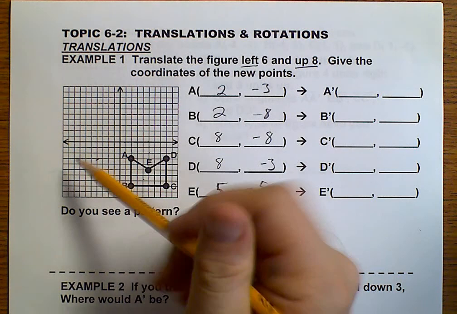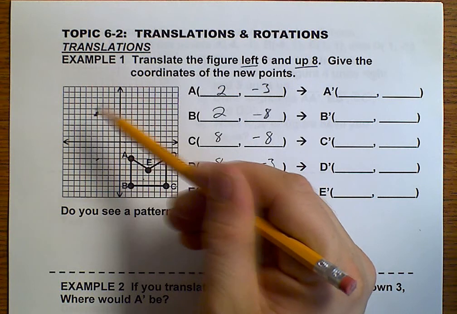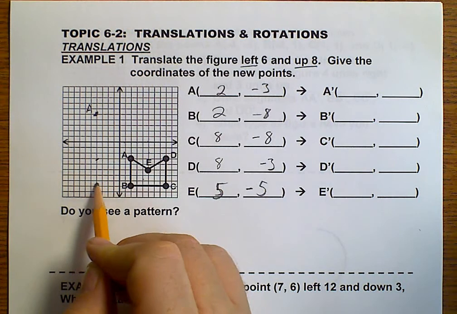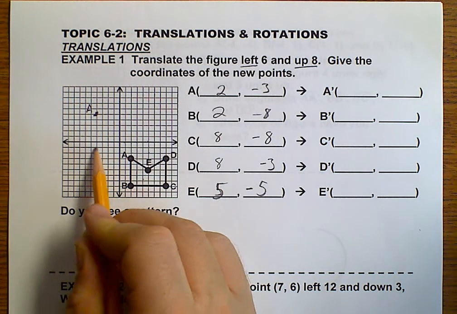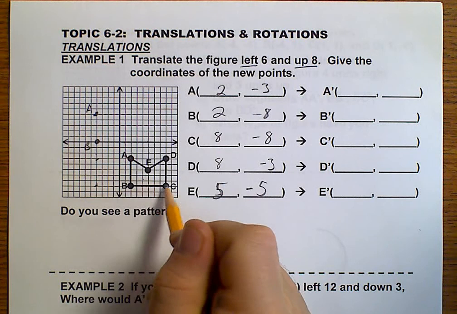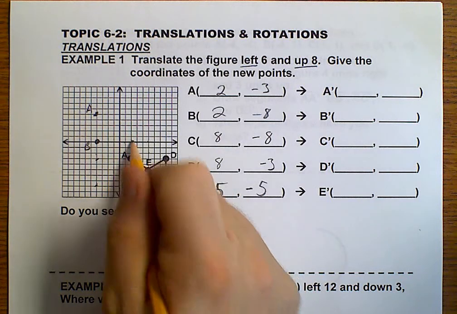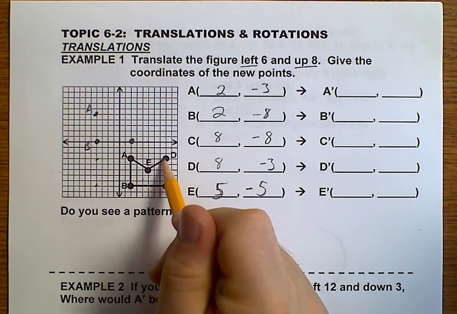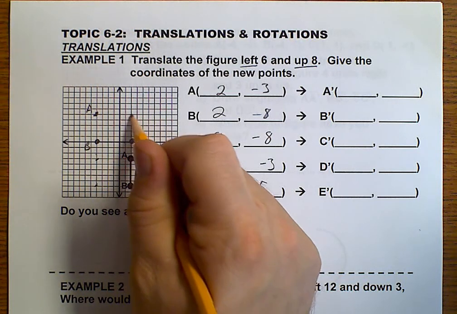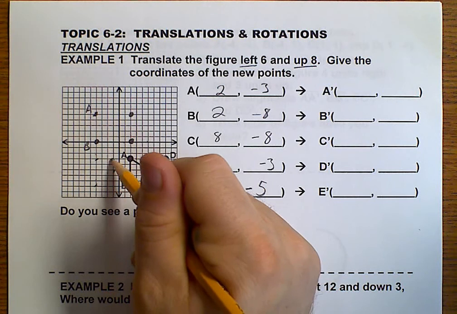And then up 8. 1, 2, 3, 4, 5, 6, 7, 8. Well, that's A. Let's go with B, and count left 6 and up 8 again. Then the same for C, D, and E, each left 6 and up 8.